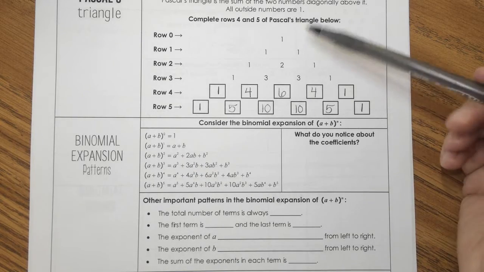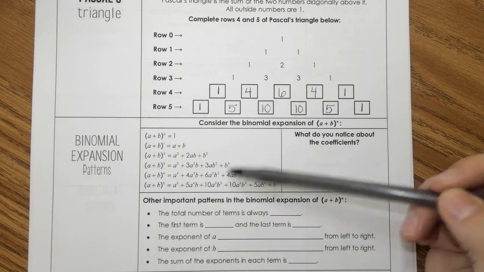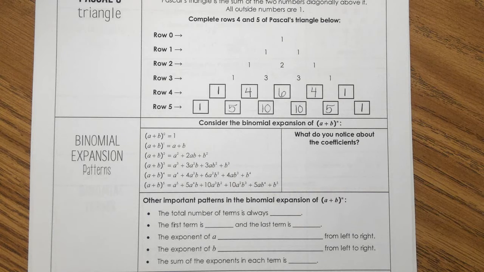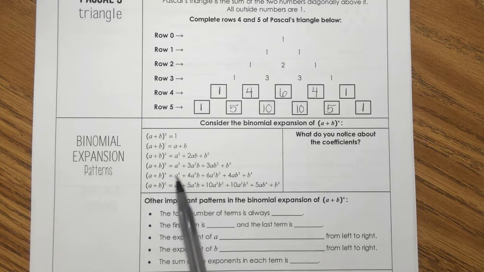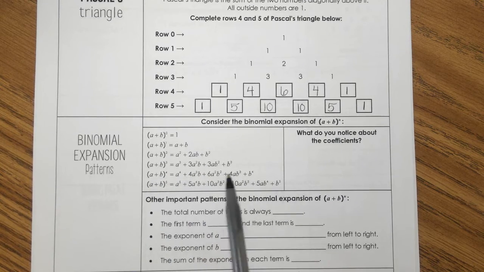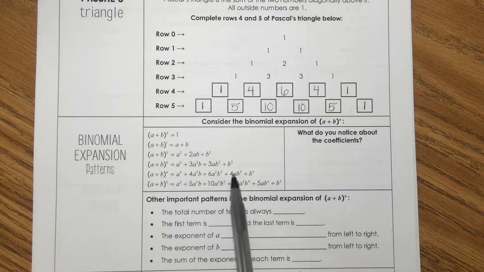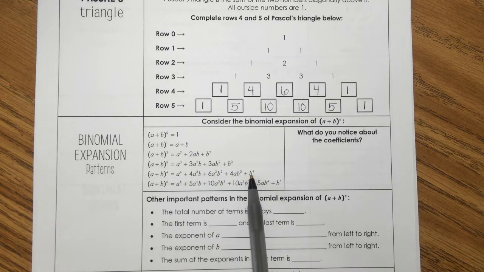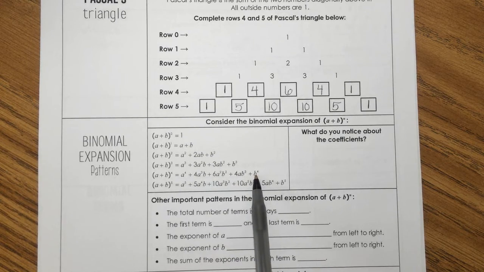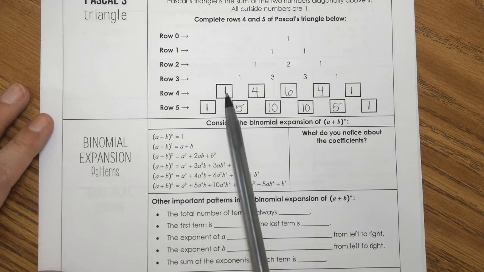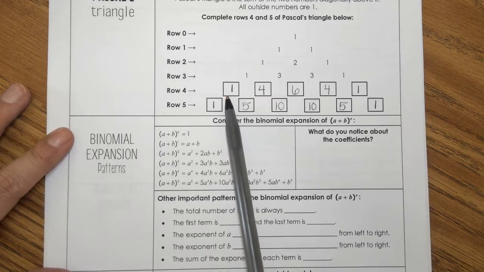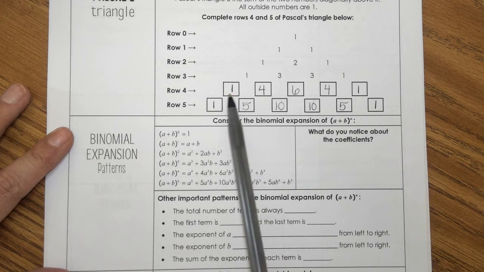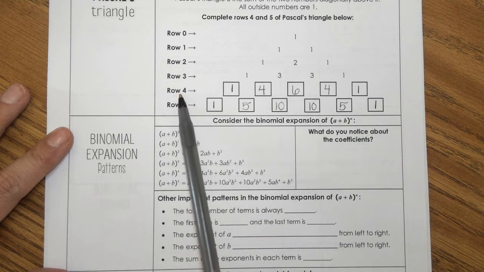So the way that Pascal's triangle is related to this expansion here, if you're looking here at a plus b to the fourth power, take note of these coefficients. So we have 1, 4, 6, 4, 1. So the question is, have you ever seen that before? And the answer should be absolutely. Up here, 1, 4, 6, 4, 1 are all of the Pascal's entries for the fourth row.